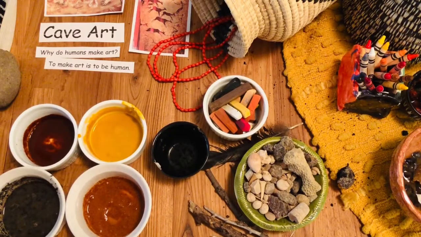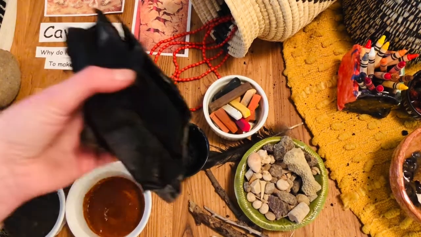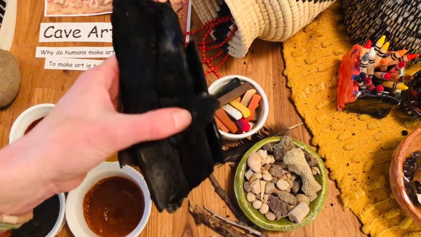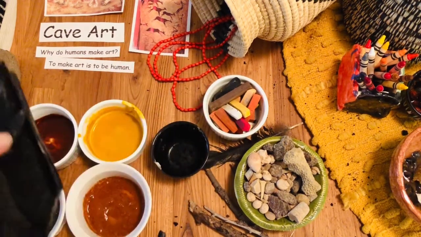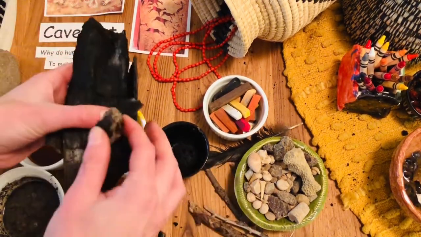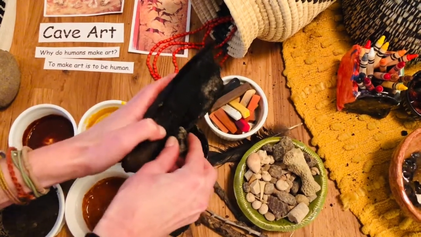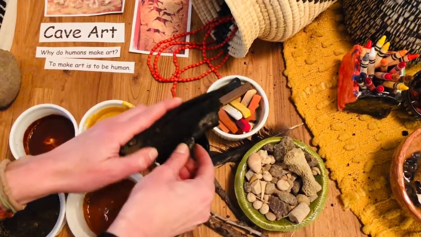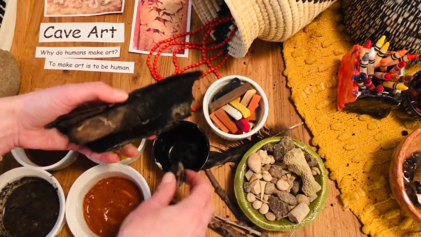As if our artwork wasn't going to be spicy enough, we are gonna add one more thing. We are gonna try and make some paint out of fire. This is a big piece of charcoal from my fire pit in my backyard, and I'm gonna be like a caveman and use a rock and try and scrape some fire powder or some charcoal powder into this bowl. And I wonder if I add water, if I'll be able to make a black paint, or at least a gray one. Come on, people.